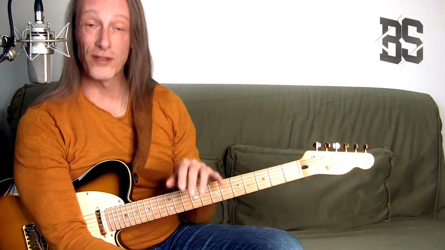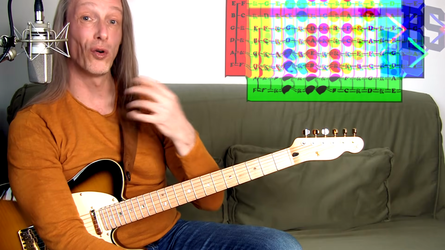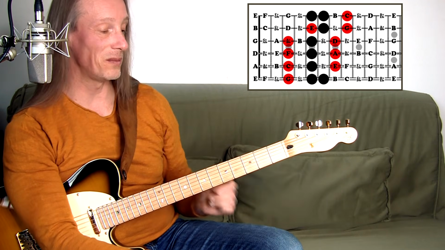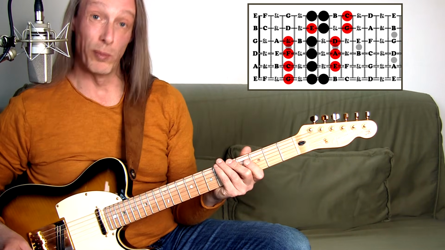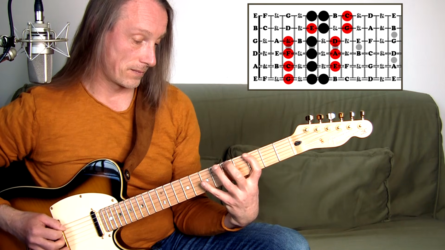My intro demonstration was in the key of G Dorian. I'm going to use what I call pattern number 2 of the Ionian system in the 3rd position to play G Dorian.